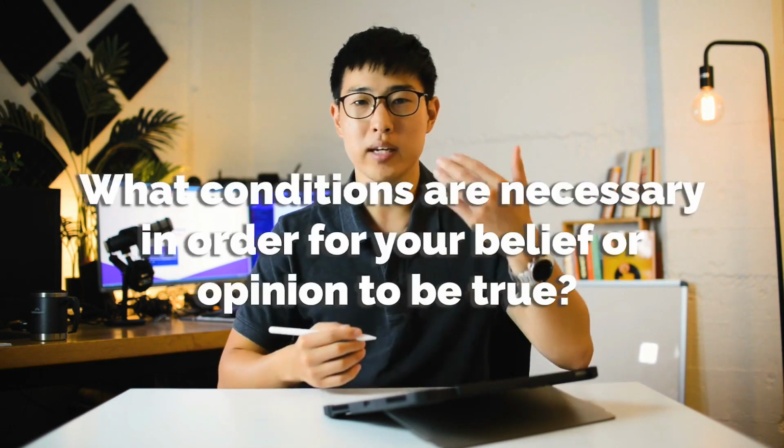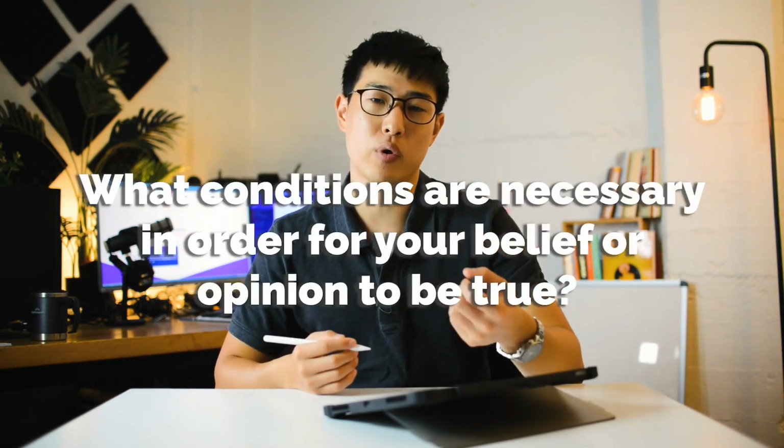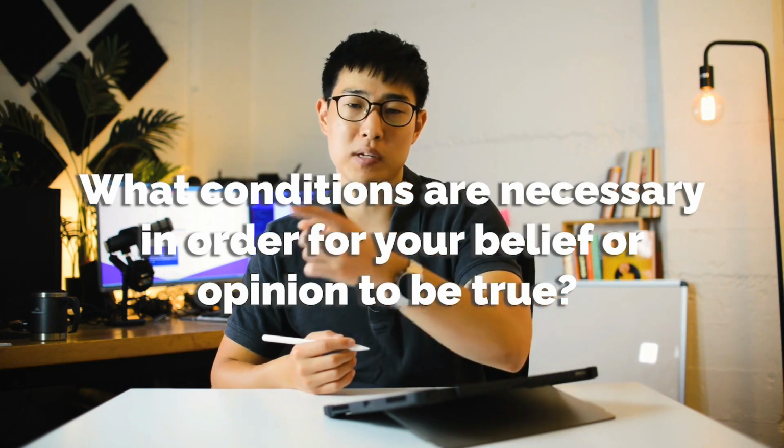And so to help yourself free yourself from the Dunning-Kruger curve and know exactly how much you do know about it, a really simple activity that you can do is think about what conditions are necessary in order for your belief or opinion to be true. And I actually want you to do this activity with me.